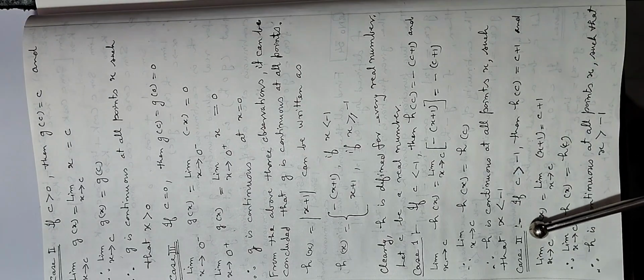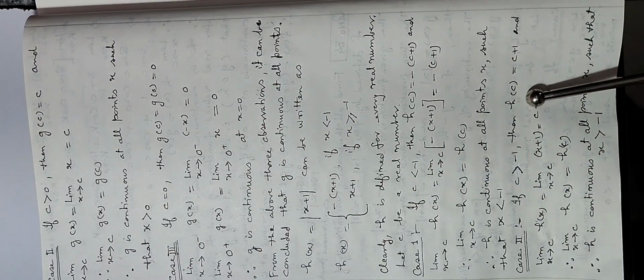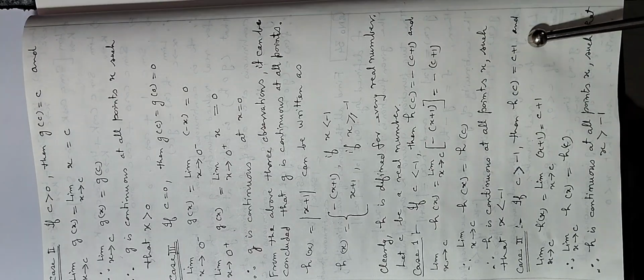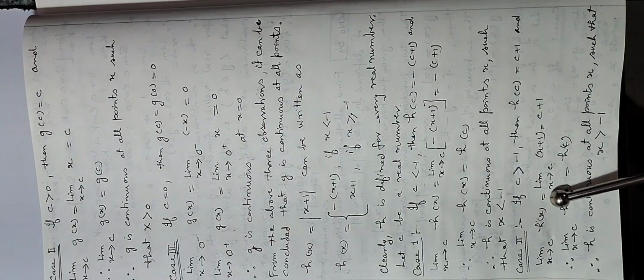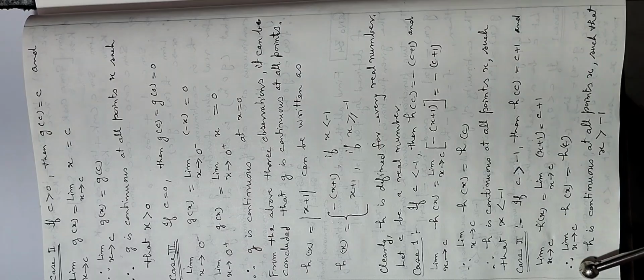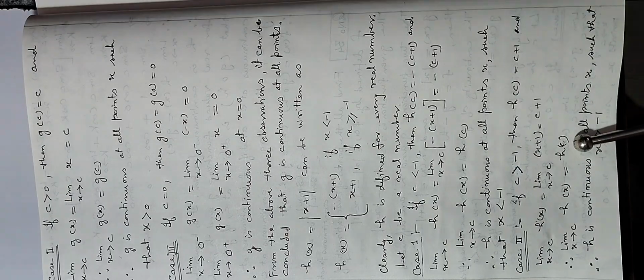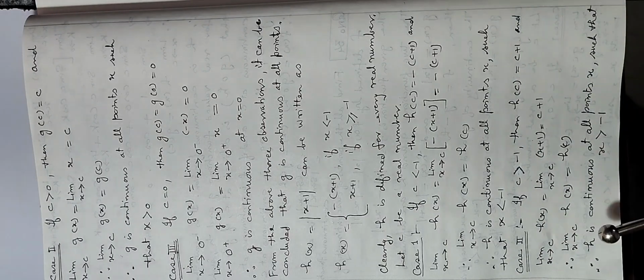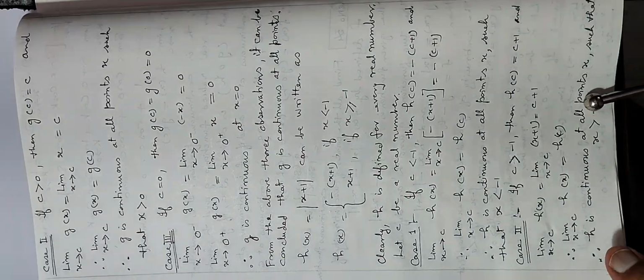Now come to Case 2. If c is greater than -1, then h(c) = c + 1, and the limit as x tends to c of h(x) will be equal to the limit as x tends to c of x + 1, so it will be equal to c + 1. Therefore, the limit as x tends to c of h(x) is equal to h(c). Therefore, h is continuous at all points x such that x is greater than -1.